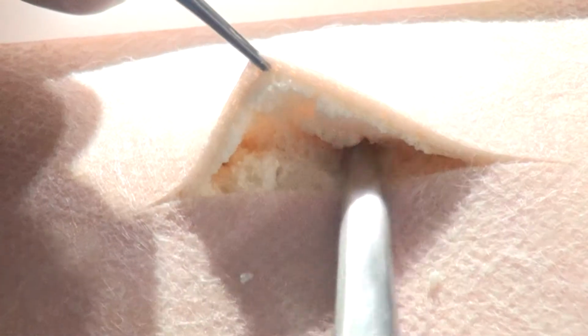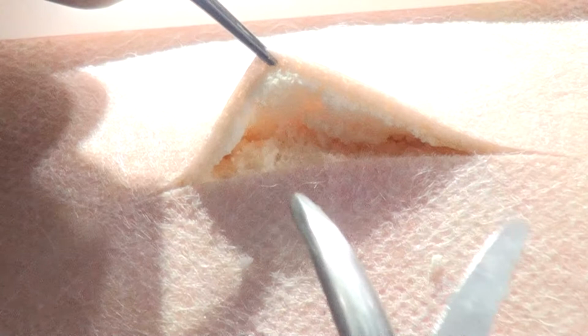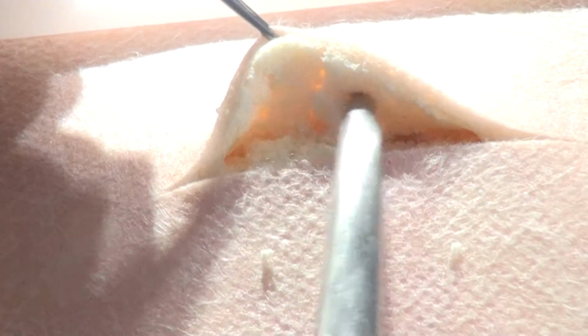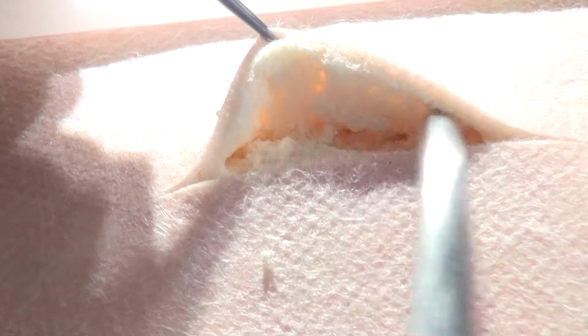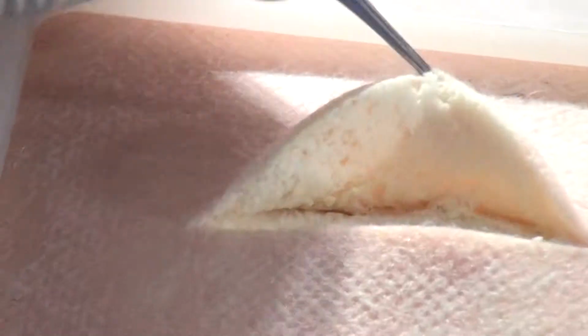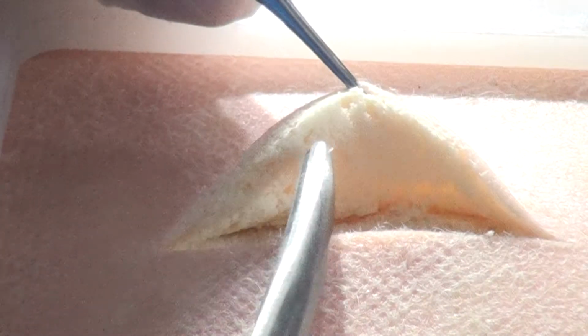Now, for postgraduates, I always ask them. Now, I'm showing you the flap here. Can you see this, please? Yes, sir. Now, the other side was blade. Can you see this, please? Yes, sir. Which one is better?